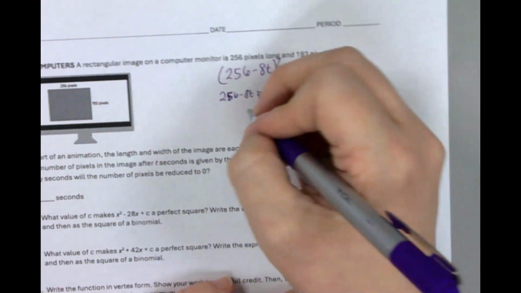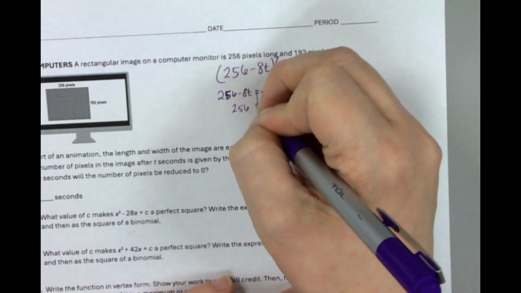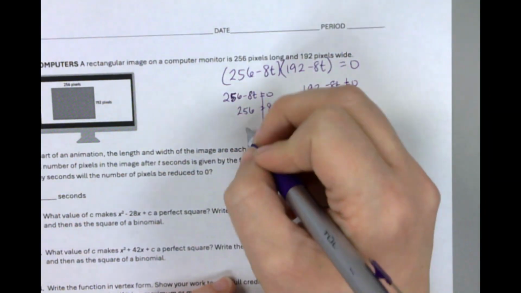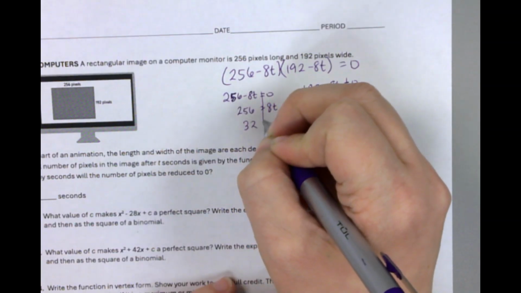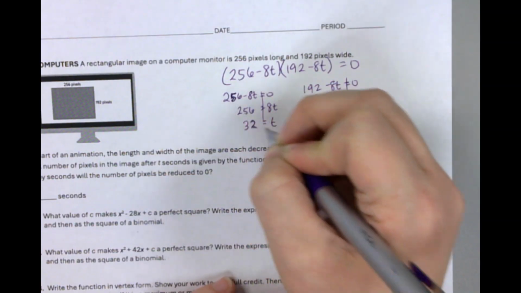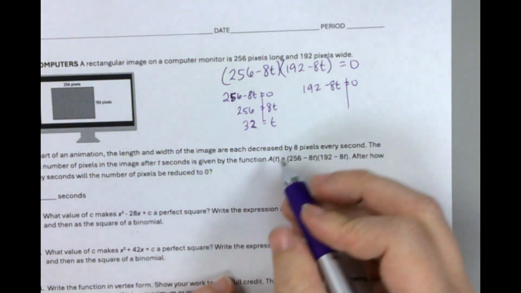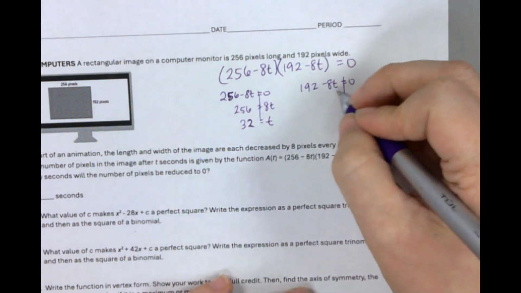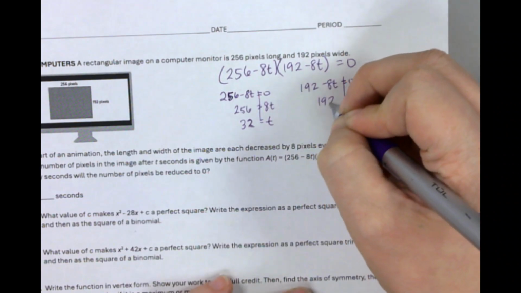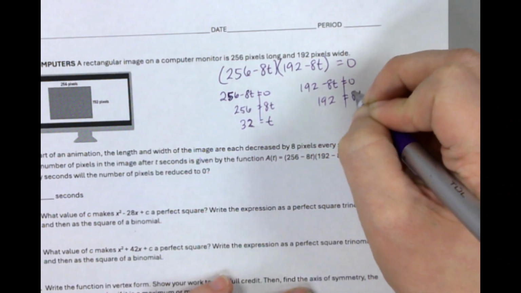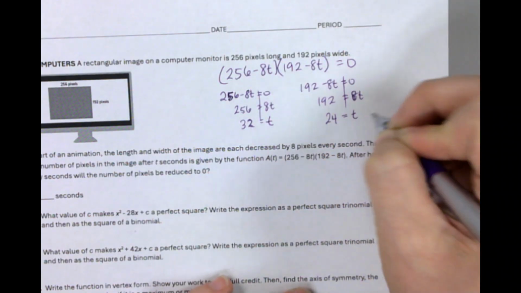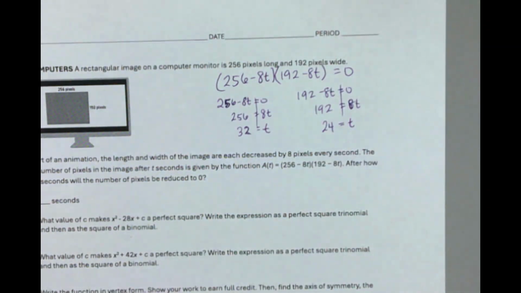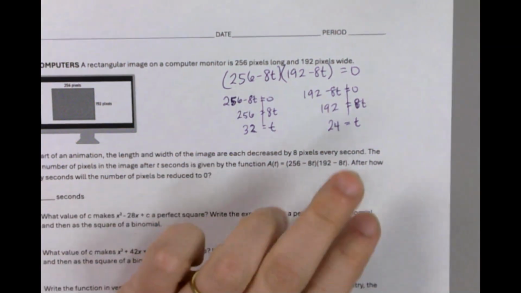I'm going to add the 8t over here, so 256 equals 8t, divide by 8, and I get 32 equals t. So 32 is one of my answers. Here I'm going to add the 8t over, 192 equals 8t, divide by 8, and I get 24. So my two answers are 32 and 24.